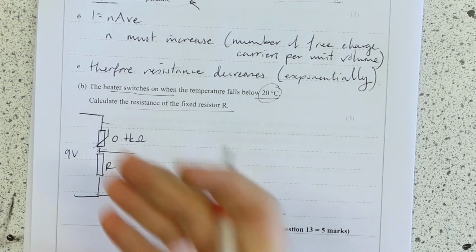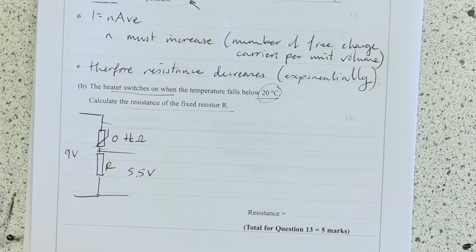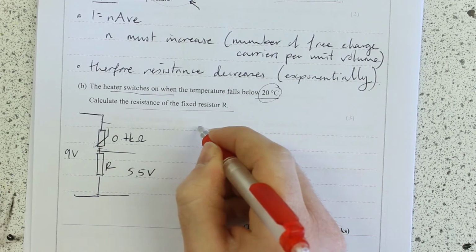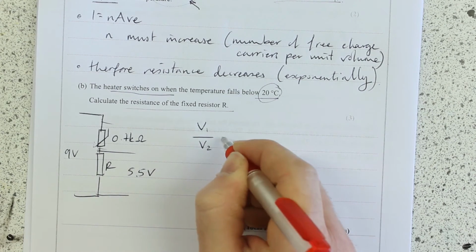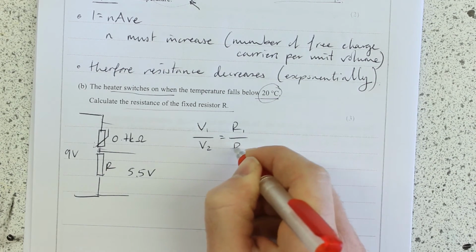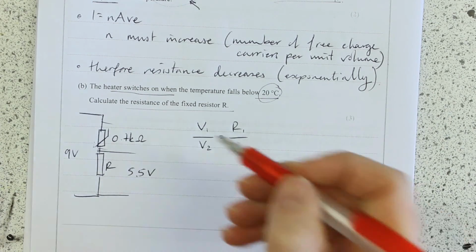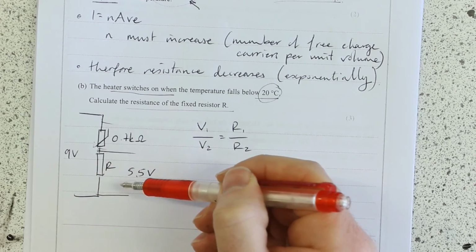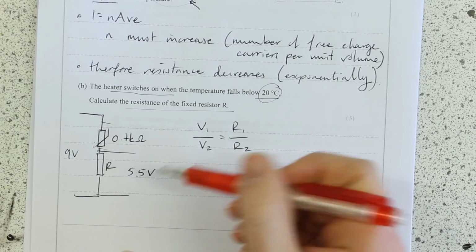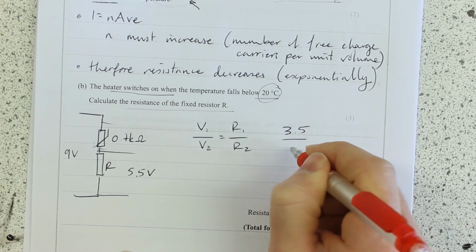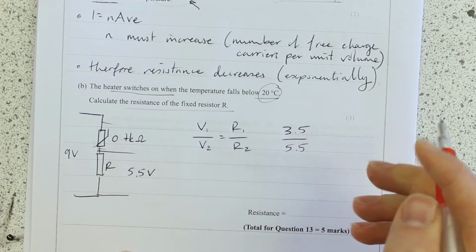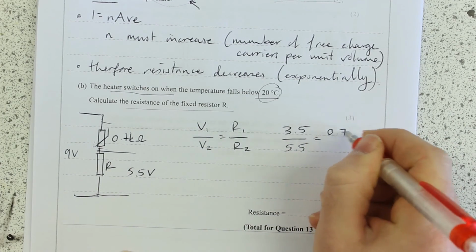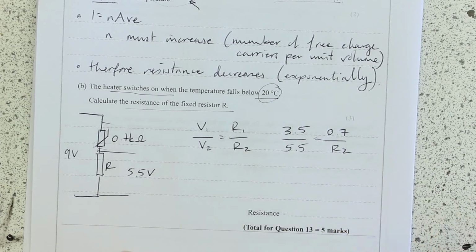Now you can work this through with Ohm's law, but I just think the simplest way to do this is to think the ratio of the voltage across 1 over the voltage across 2 is equal to the resistance of 1 over the resistance of 2. Easy peasy. So what's the voltage across 1? We don't know that yet, do we? Oh, well, yes we do, because we know voltage across both is 9 volts and resistance is shared in series. So we know the voltage across 1 is 3.5 over 5.5, is equal to the resistance of the first one, 0.7, over the value that we want, R.